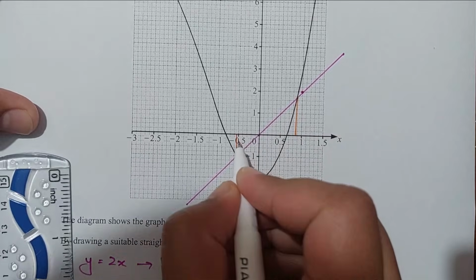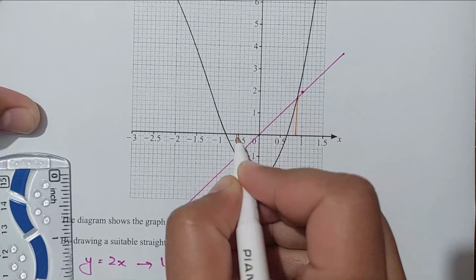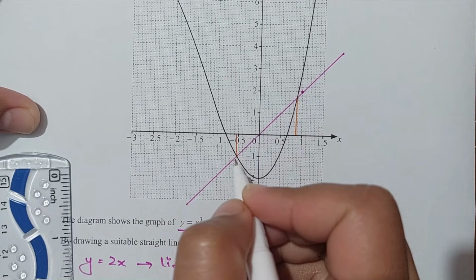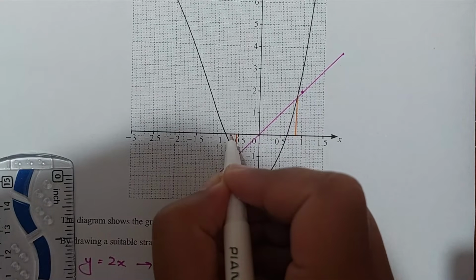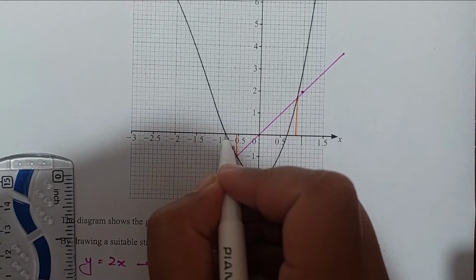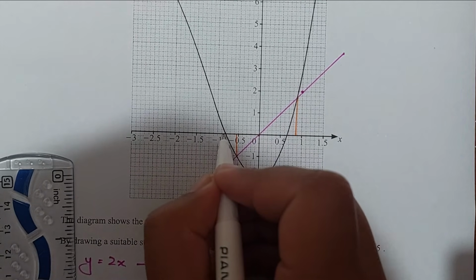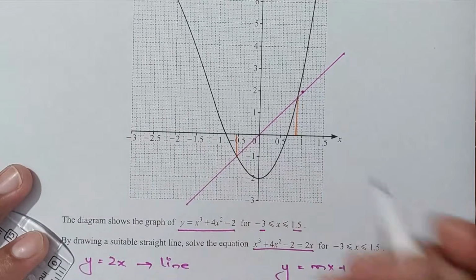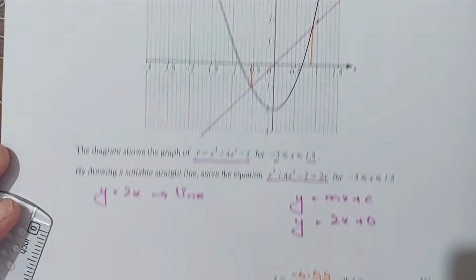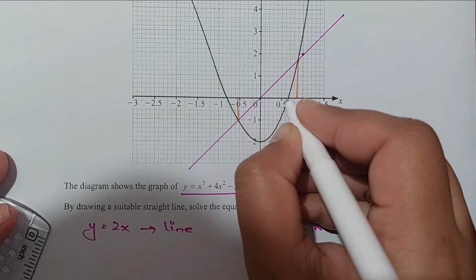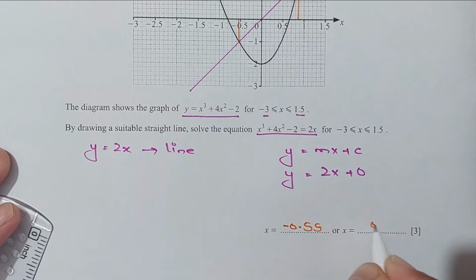So this is minus 0.5 in the middle. This is negative 0.5, 0.6, 0.7, 0.8, 0.85. Minus 0.85, yes. And the other one is 0.5, 0.6, 0.7, 0.8, 0.85.